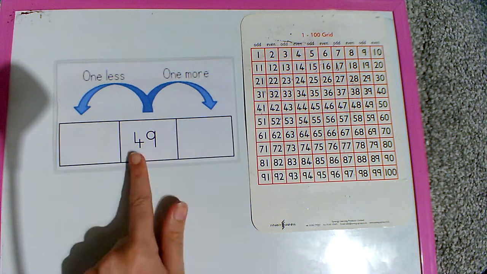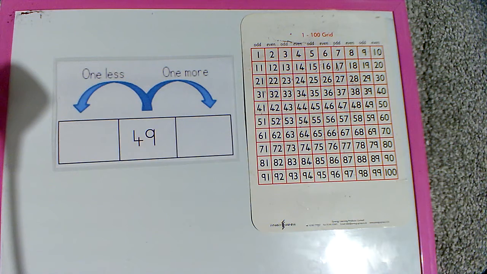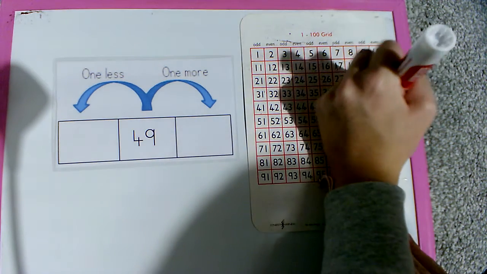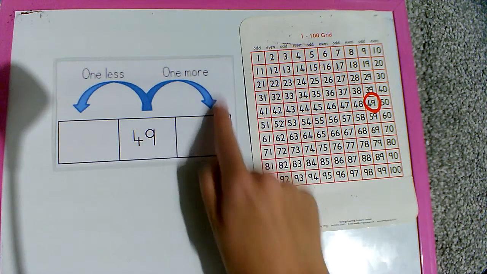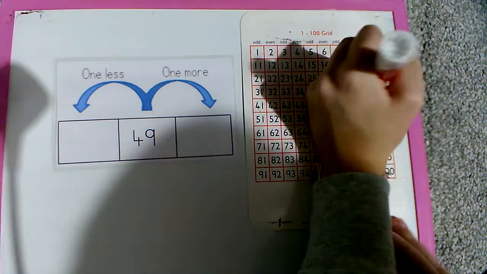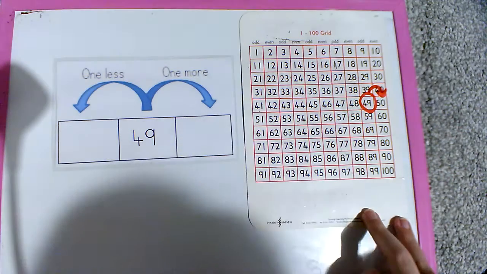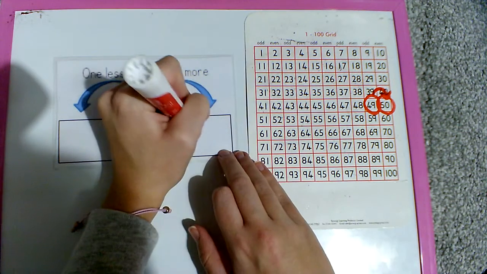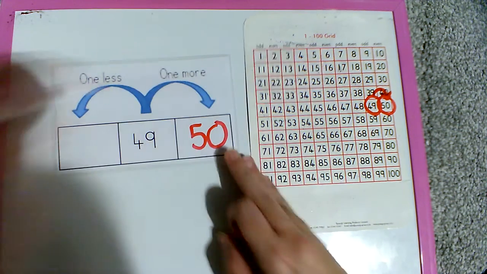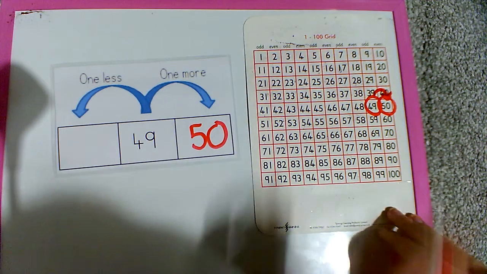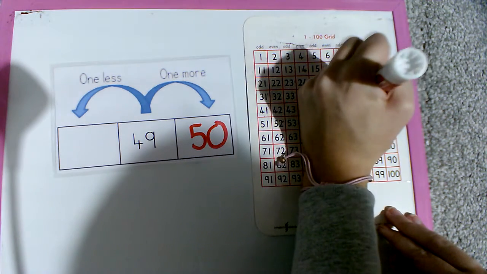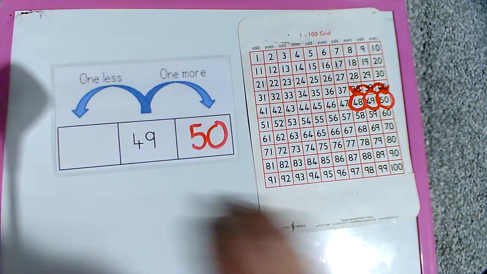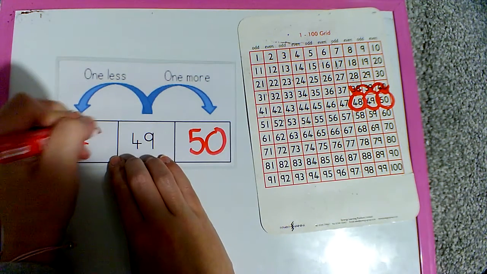So our number is 49. Let's find 49 on our number line. One more than 49, so remember it has to get bigger. One more than 49 is 50. And one less than, remember it gets smaller, so one less than 49 is 48.